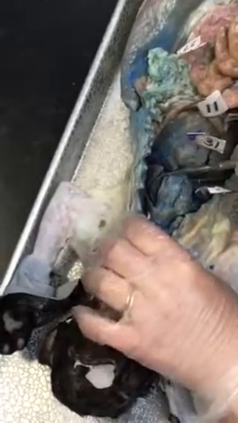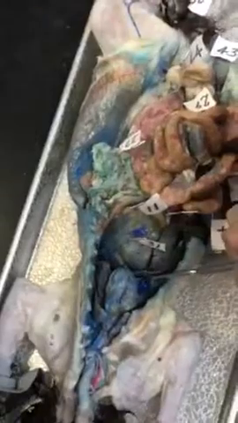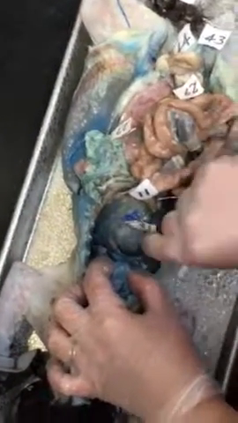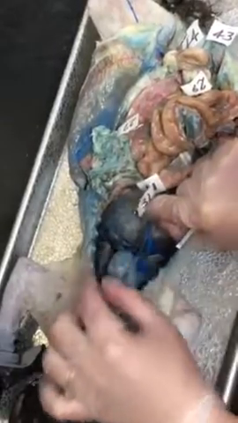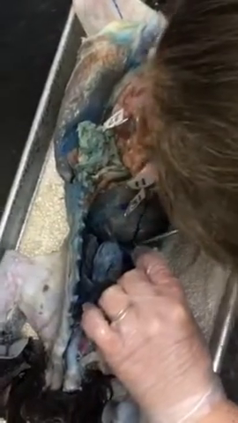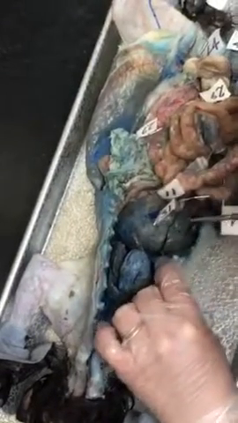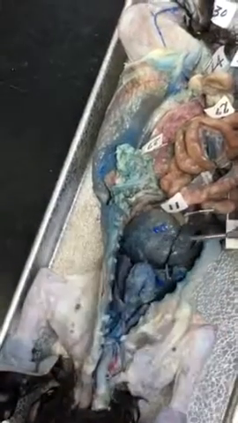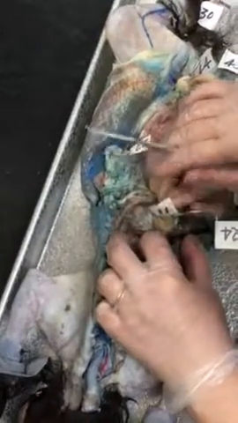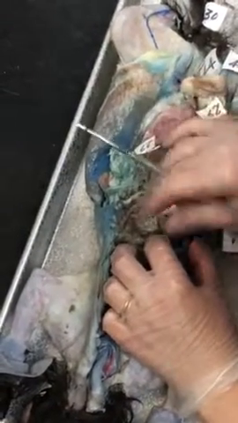Okay, heart and lungs are pretty easy. This is the diaphragm. It's a muscle sheet that separates the thoracic cavity from the abdominal cavity. Helps you breathe. You lift it up, and there's the falciform ligament, which we did on the other video. Our liver, and we did all the parts of the liver on the other video. Then we've got our stomach.